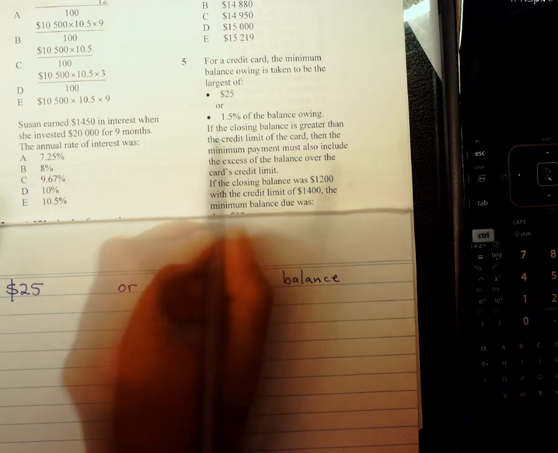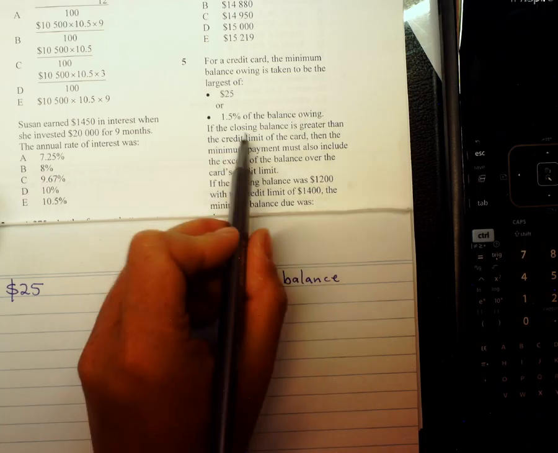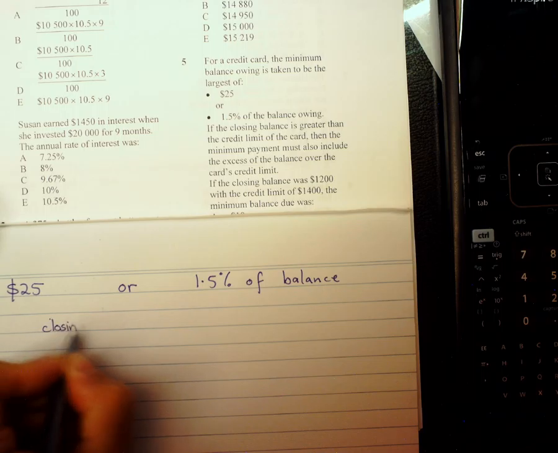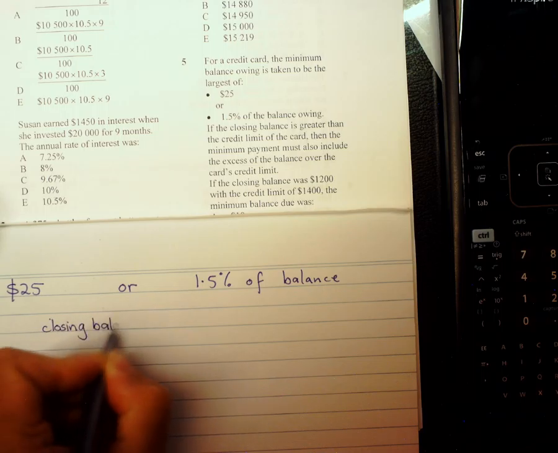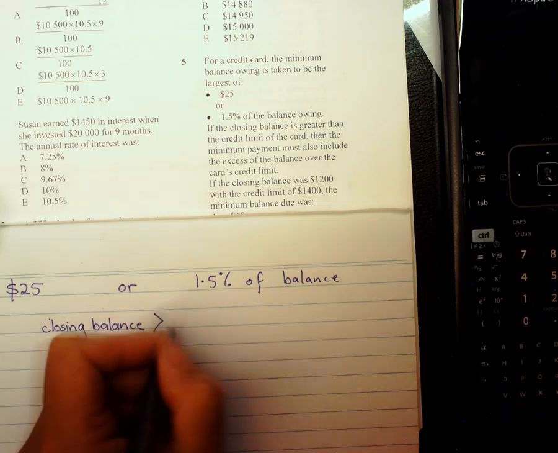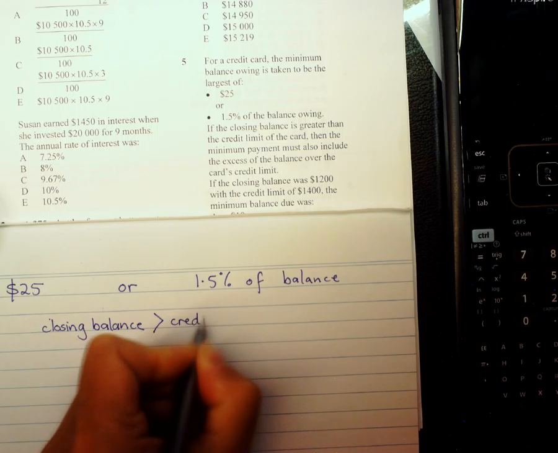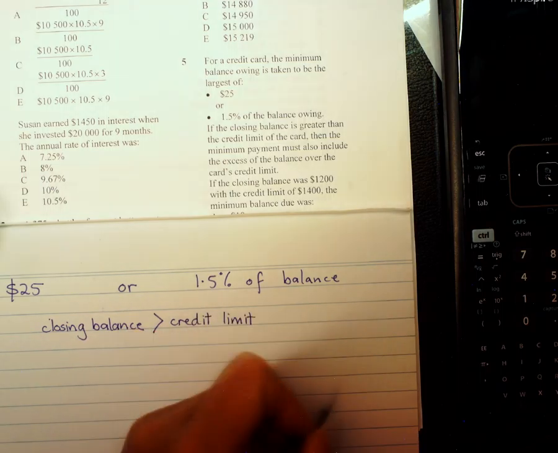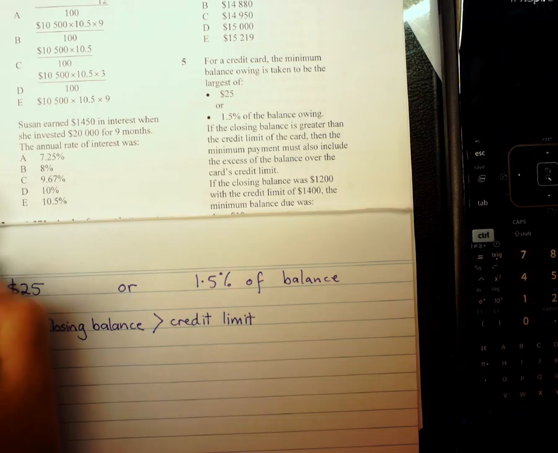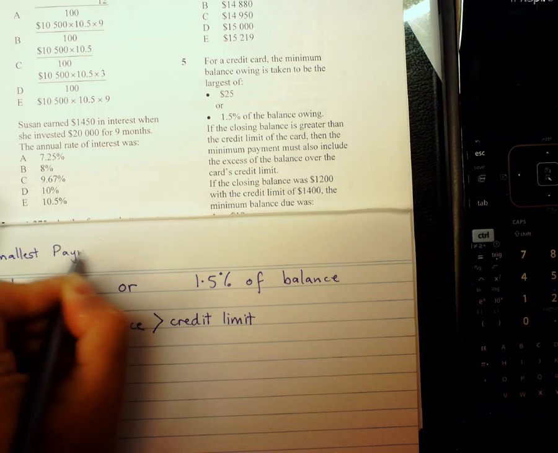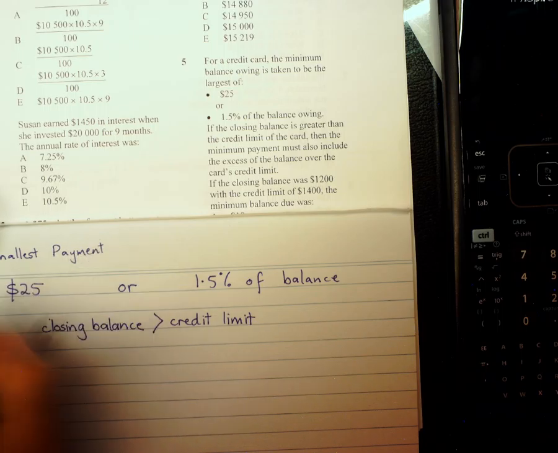If the closing balance of the card is greater than the credit limit, so if the closing balance, that's the balance at the end of the month, the amount owing, is greater than the credit limit, how much you're allowed to borrow, then the minimum payment, the smallest payment, must also include the extra that you owe.